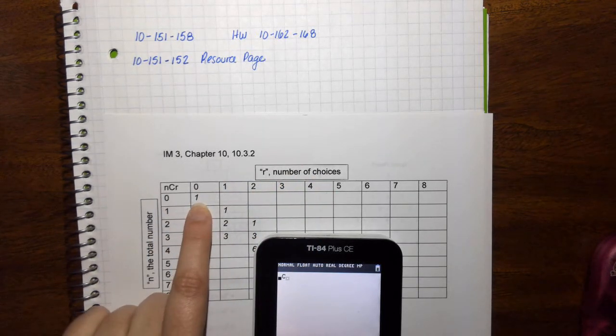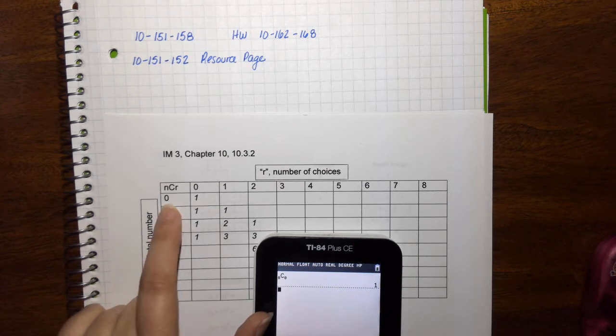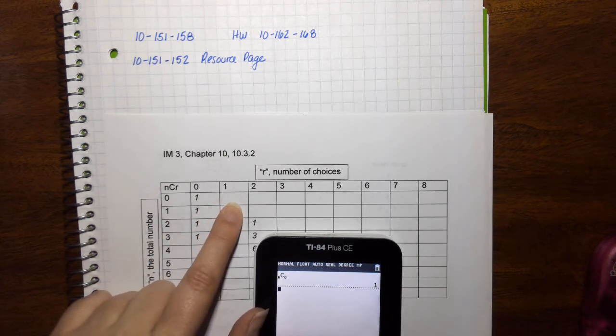So for this box right here, it would be 0C0, which is 1. Okay, now let's try this box and see what happens. 0C1, and that's 0.